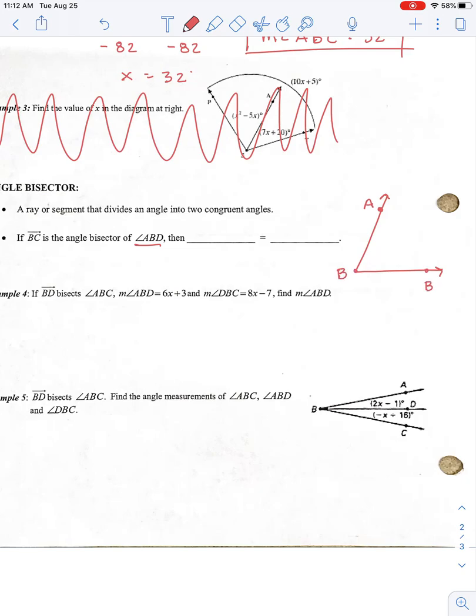ABD. And it says BC is the angle bisector. So BC is the angle bisector, so it's cutting it in half. A way we can show that these are equal: on the segments, we did little tick marks. On angles, we can do these little swoosh marks, I call them. So those are equal. Then what two angles are the same?